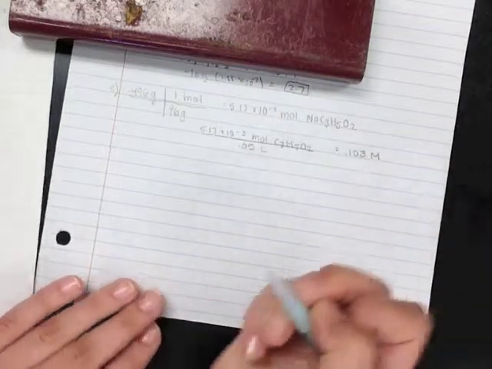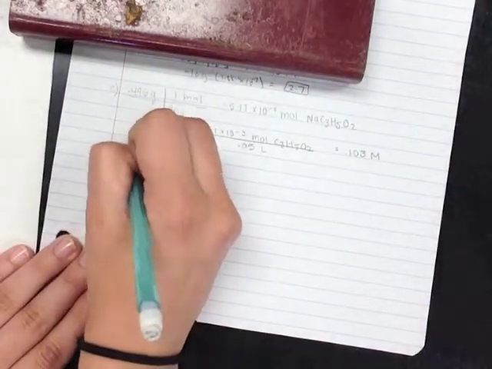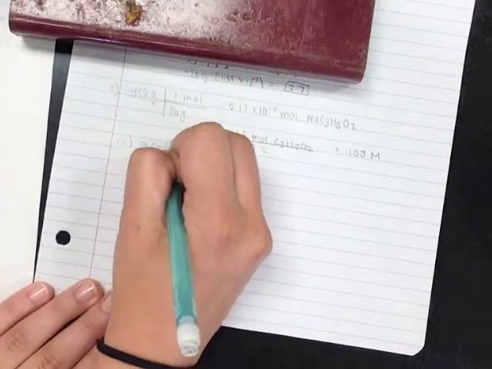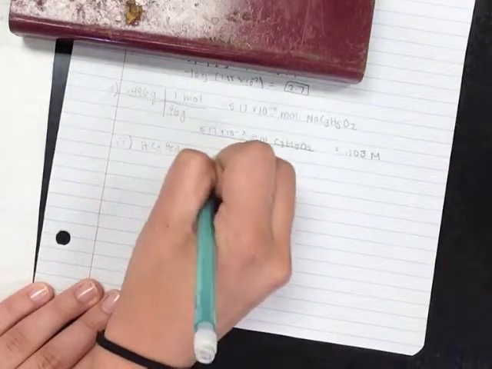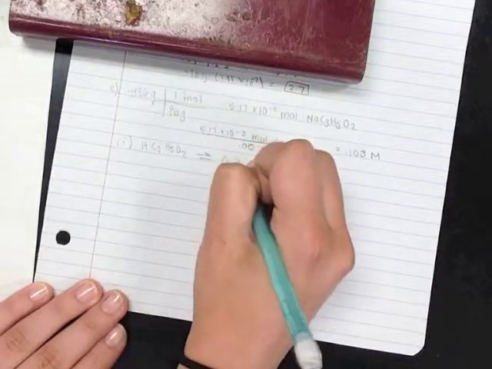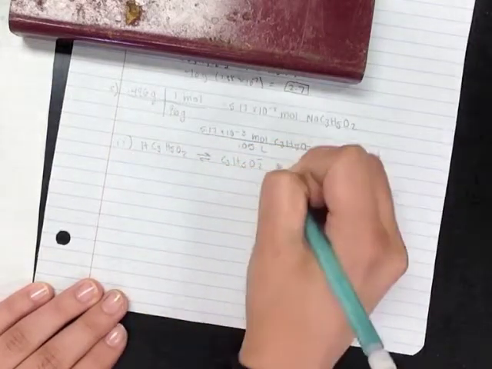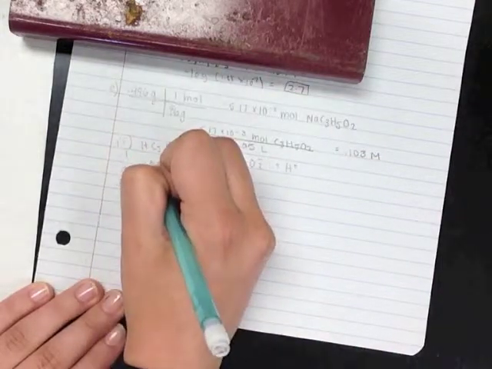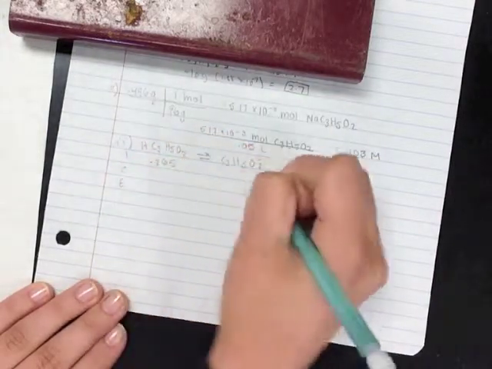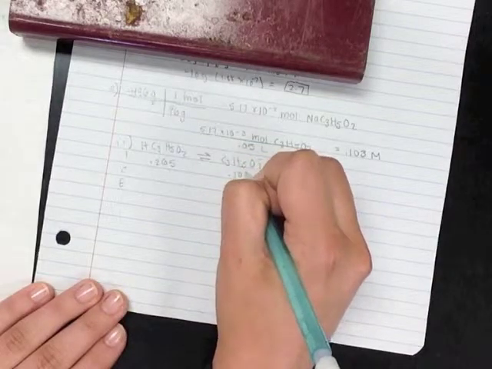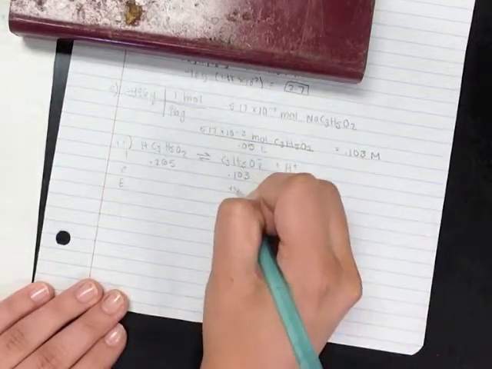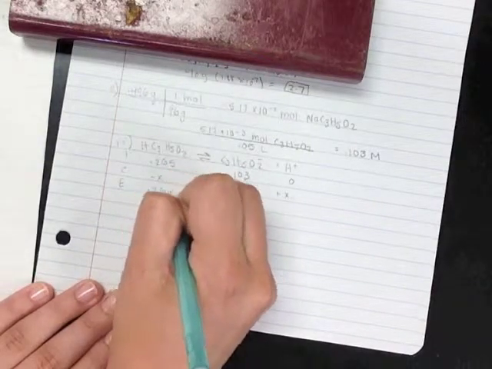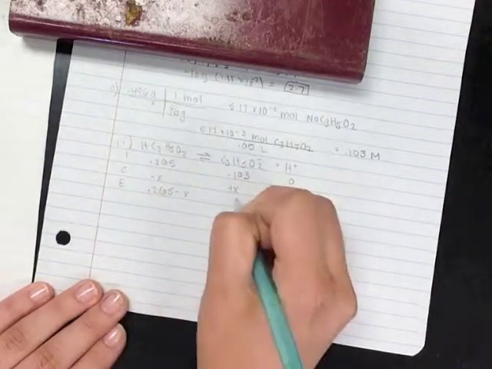And then for part 2 of C, you use ICE to find the concentration of H+. So you have HC3H5O2 giving C3H5O2- plus H+, and then you use ICE, and the concentration that you're given in the beginning is 0.265, and the concentration you just found is 0.103. Then you do plus x, minus x, 0.265 minus x.